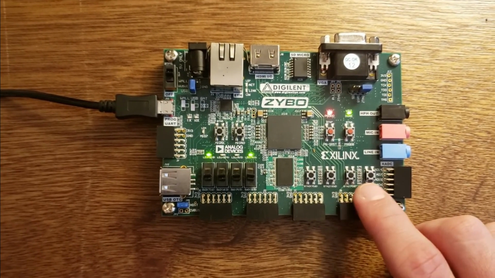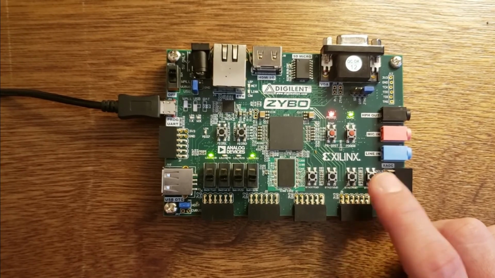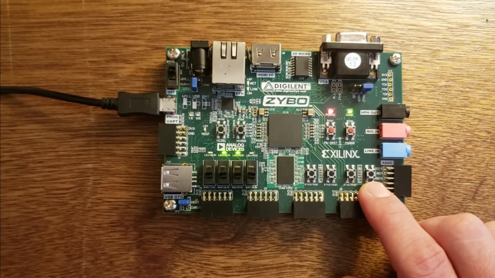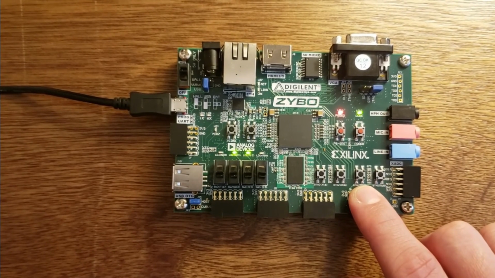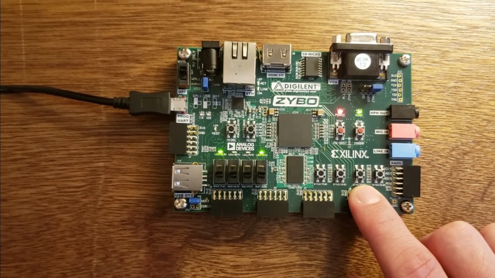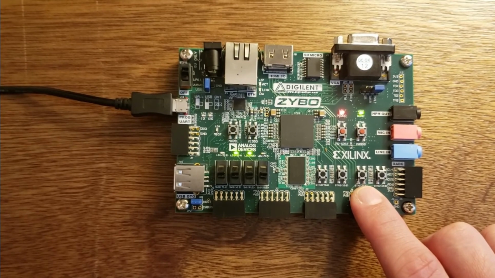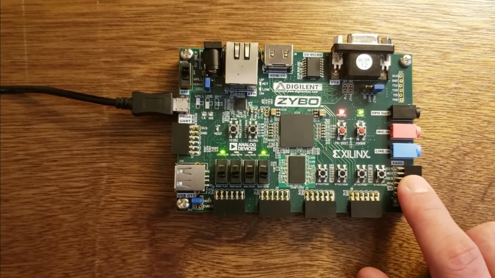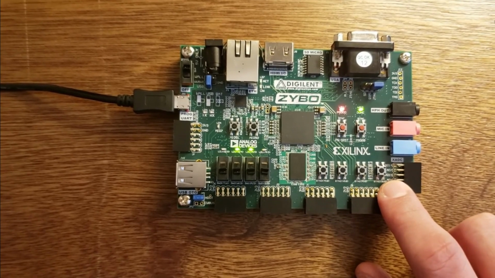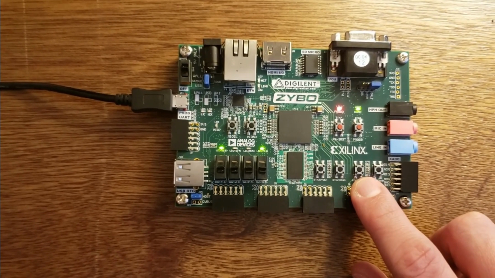And notice that this is toggling at 2.5 seconds. Button 0 just resets the timer. So I had pressed button 1, set the period to 2.5 seconds, stopped the timer, turned off the LEDs, and then pressed button 0, which just restarted the timer whose period had been set to 2.5 seconds.